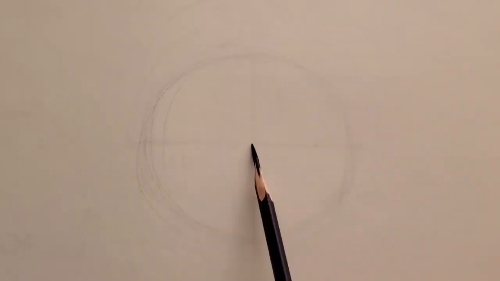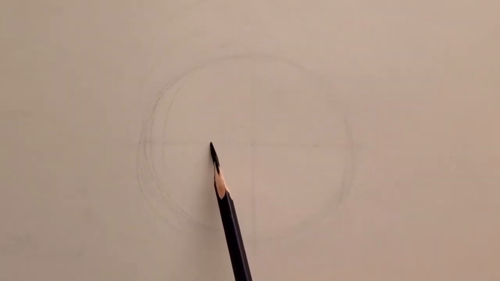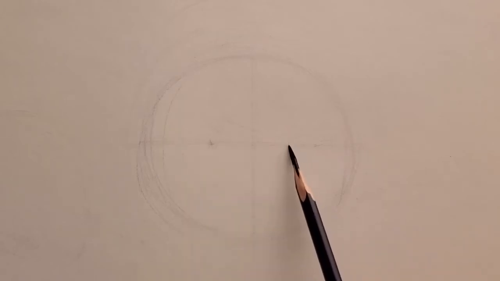So I always tell my students to stay nice and light, and once you have it the way you want it, nice and circular, I want you to draw a nice light line right across. And then we're going to draw one straight down, and then right, not in the middle, but just over a tiny bit, we're going to draw an eye.